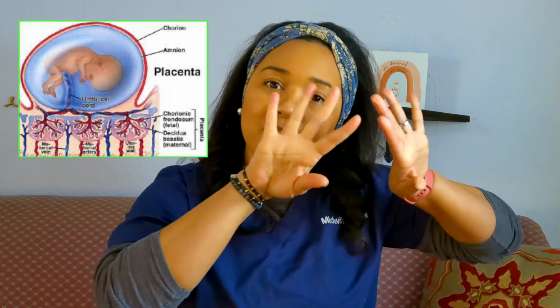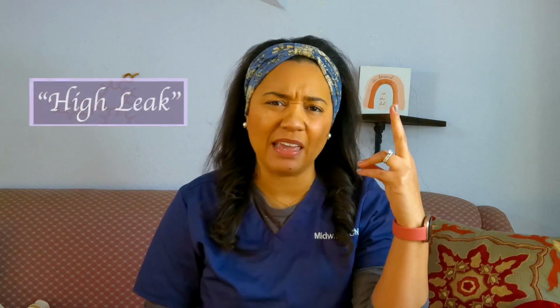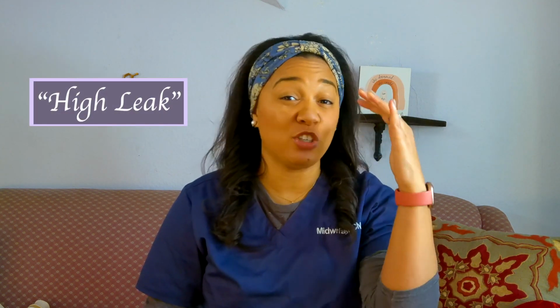There's something also called the chorion, okay? And I can't really depict it here, so I'll have an image. That is a thin layer that lines the inside of the mom's uterus. So the chorion and the amnion are really the two sacs that make up what we can call the amniotic sac when you're thinking of your water breaking. Sometimes when PROM happens, people define it as a high leak, which means maybe just one of those two layers broke, more commonly the chorion than the amnion. However, that's not always the case, and there's not really a way for us to know at diagnosis which one broke or if it was just one of the two sacs.